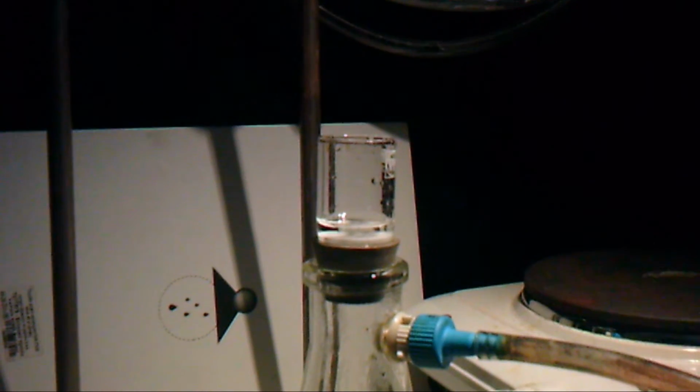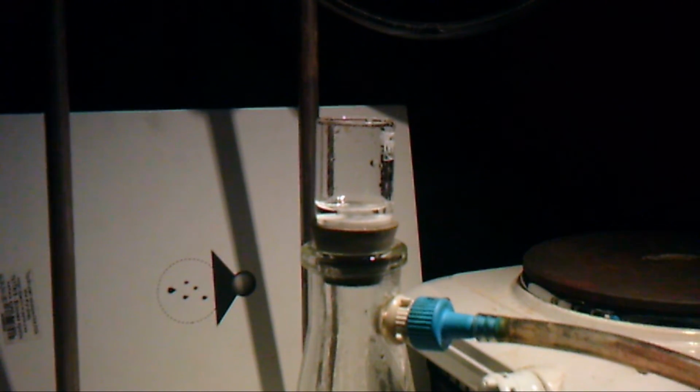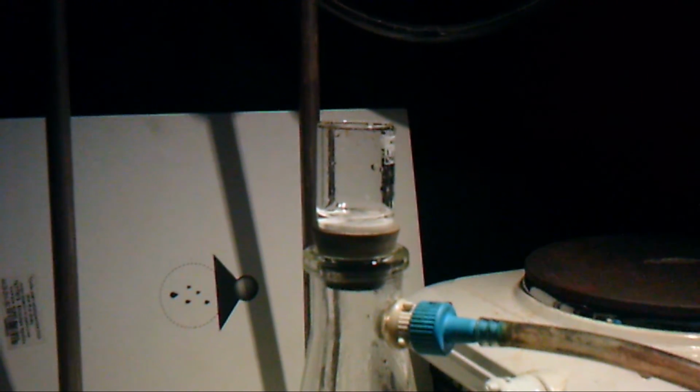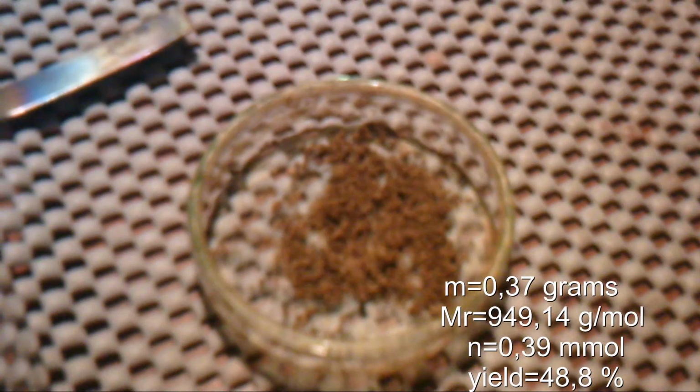From the other side, the filter is very clean, so this is how clean our filter is after this hydrochloric acid and after deionized water. So let's take a look at our product.